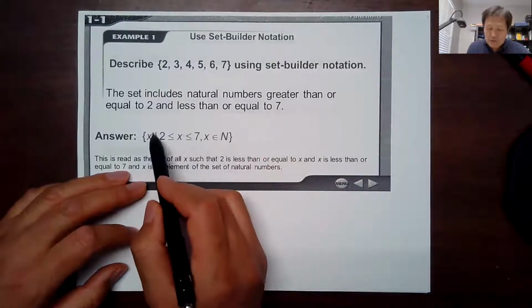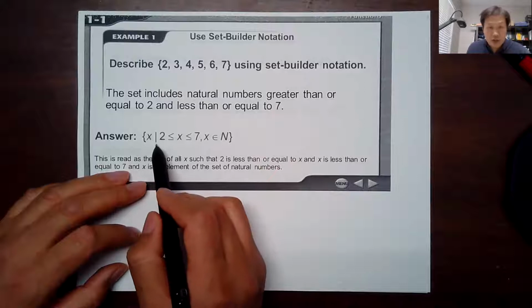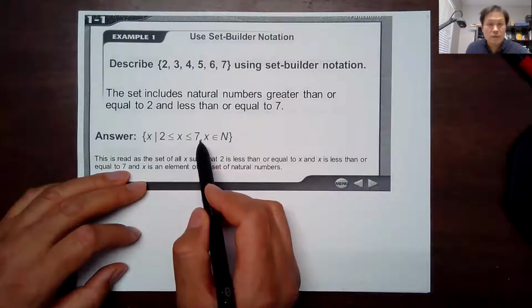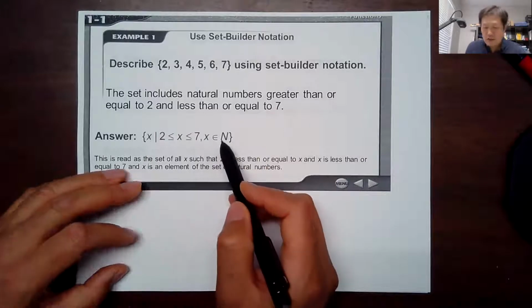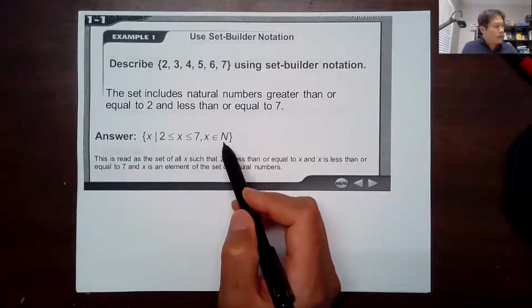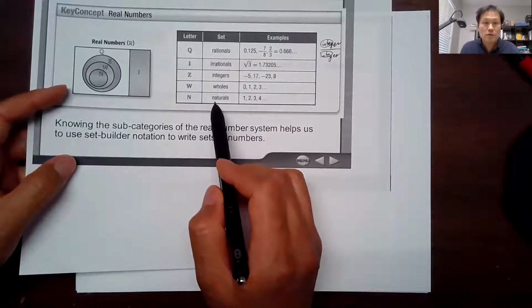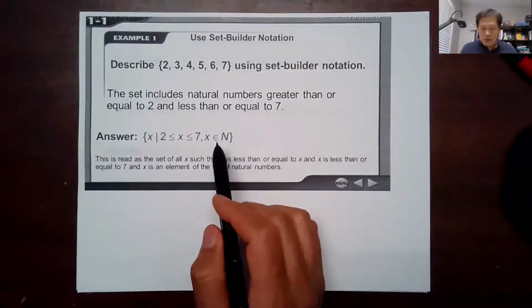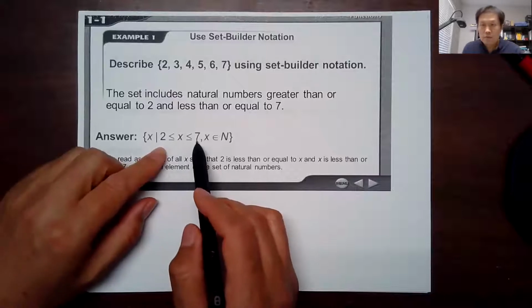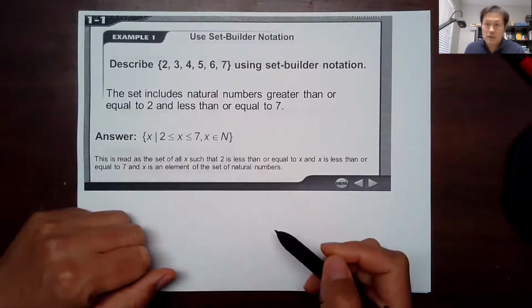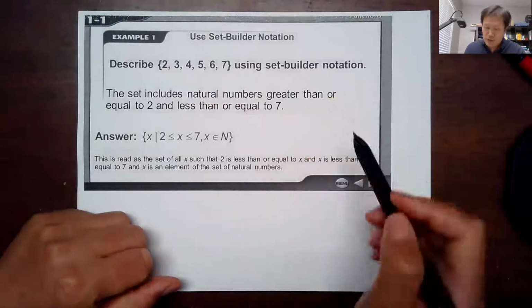And you say x bar, x such that, what kind of x is that? Between 2 and 7. And also say x is an element of N. N was what? Natural numbers. So you can say between 2 and 7, but no decimal, basically. This is how you use the set notation.